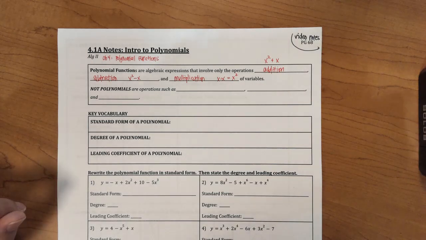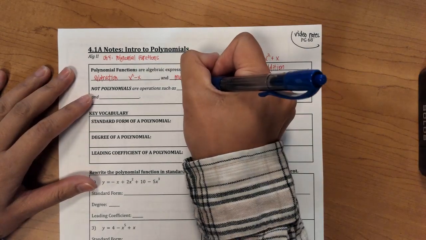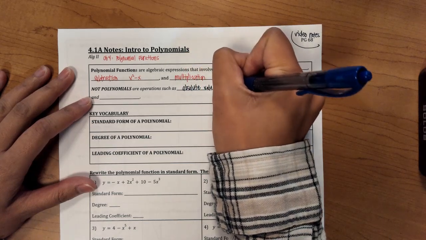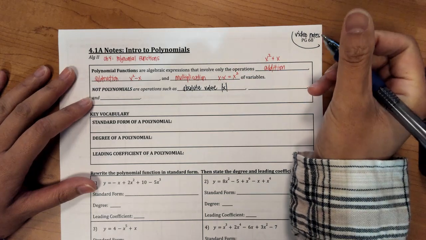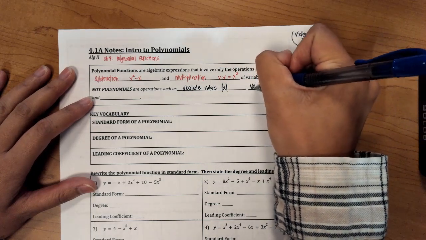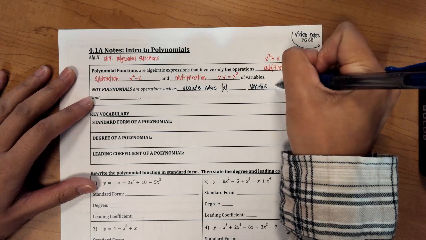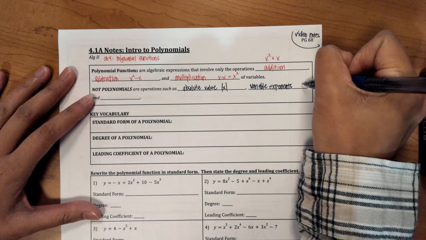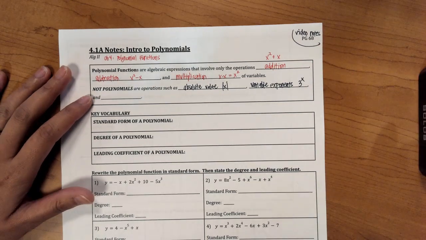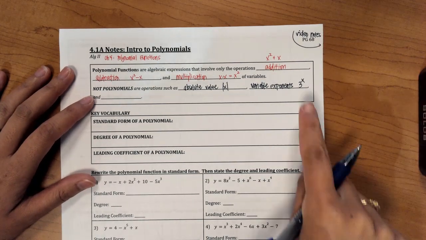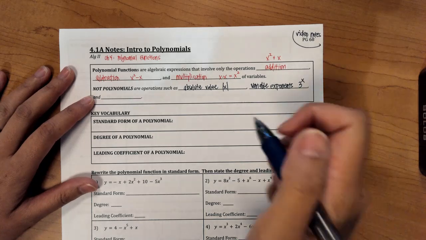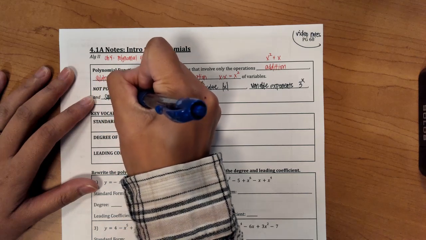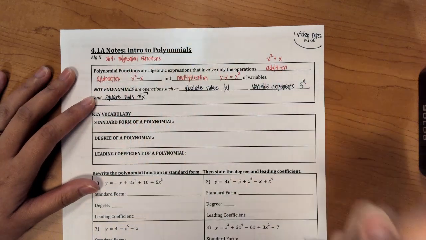So things that are not polynomials, things like absolute value. Okay, so this is not a polynomial function. Variable exponents. So not like x cubed, but things like 3 to the x power. We haven't touched on those yet, but next semester we'll see that those are not polynomial functions. And square roots. Okay, that's not a polynomial function.